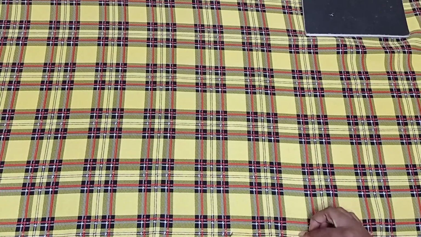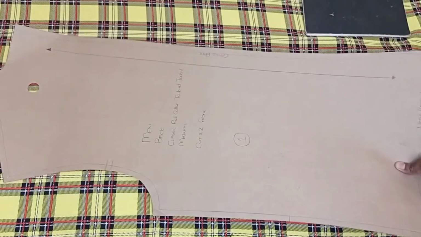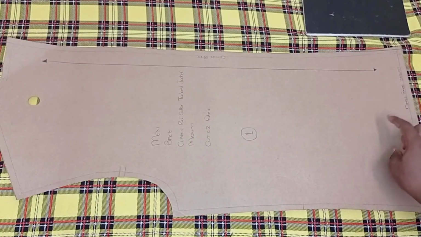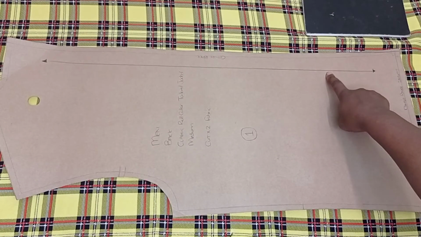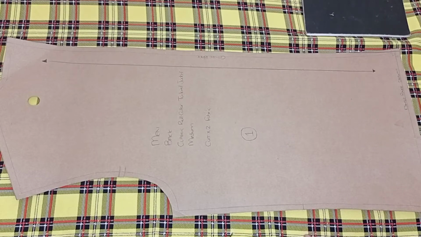Now this is my right side and this is my wrong side, and you guys can see here is my selvage. So now what I would do to go about placing our pattern on our fabric is that you place your pattern exactly like this, bearing in mind that this grain line over here has to be parallel to your selvage. It's always important you guys keep this in mind.